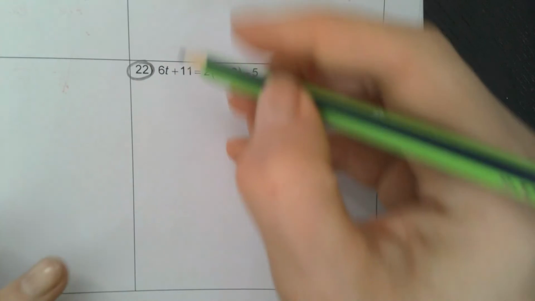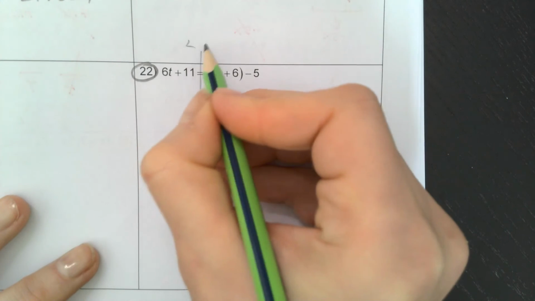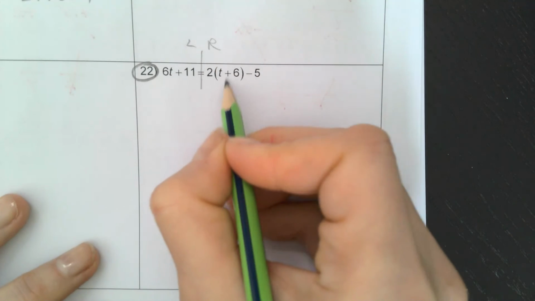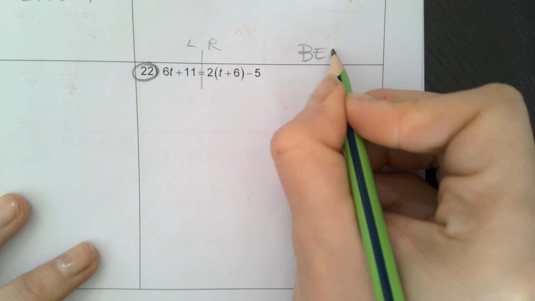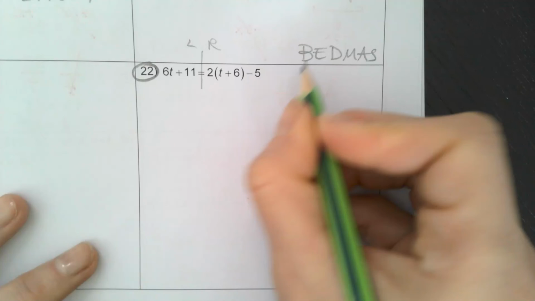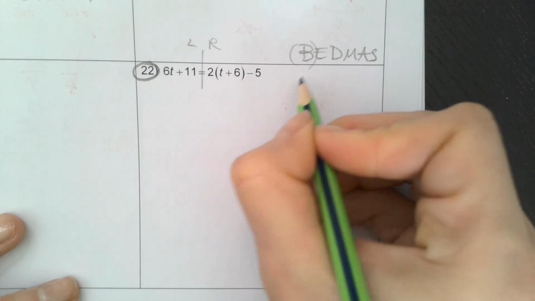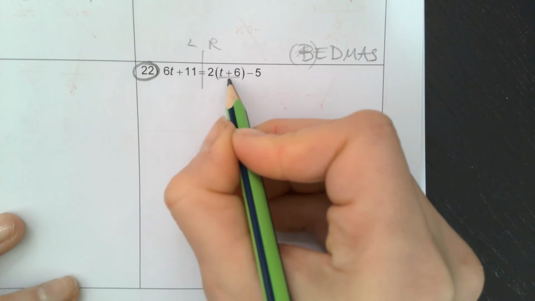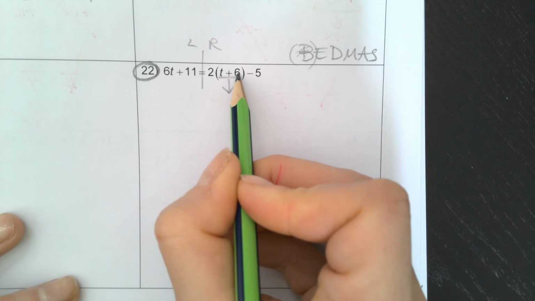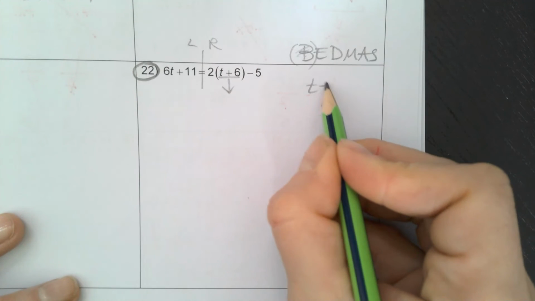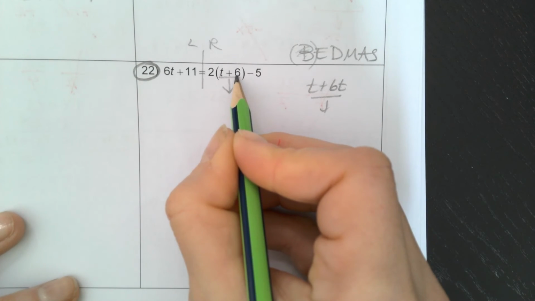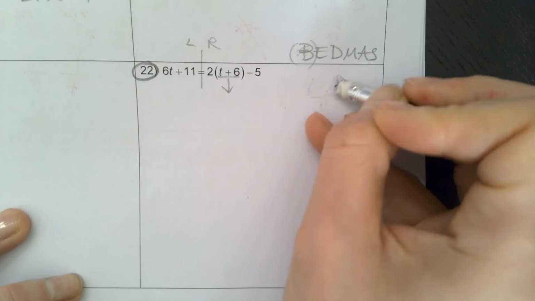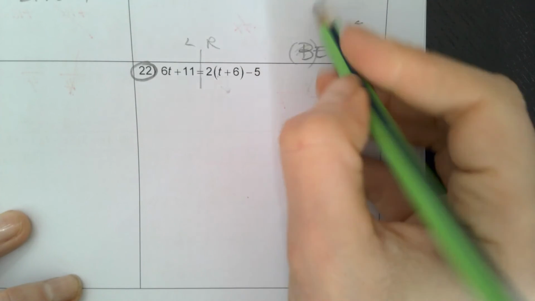Okay. So let's cut it at the equal sign to make the left and the right. We have brackets. It's kind of messy looking and big. So let's write out our BEDMAS. B stands for inside the brackets first. So let's look. Can I do that? T plus 6? No. If it was t plus 6t, then I could do something. But this 6 doesn't have a t, so they're not like terms, so I cannot add and subtract them. So I can't do the brackets.